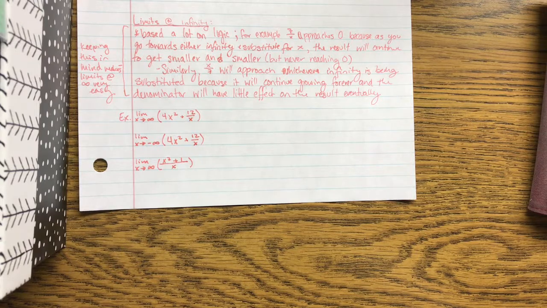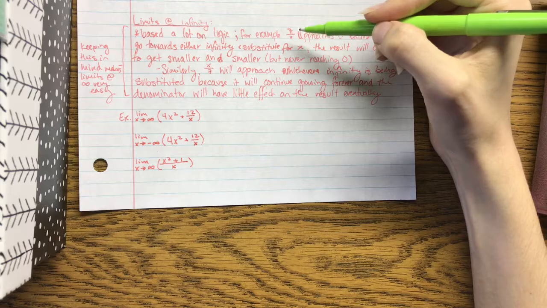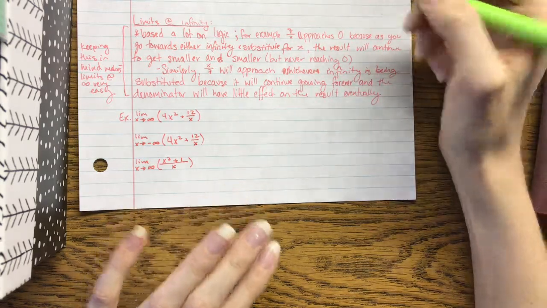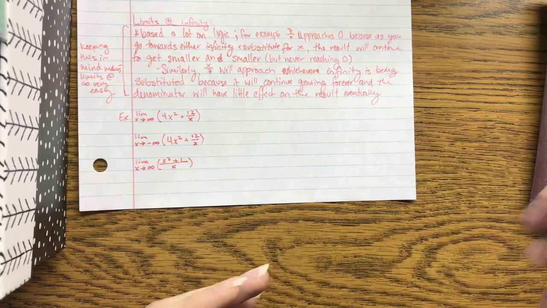Limits at infinity can be kind of confusing at first because you're not actually substituting in a constant. Instead, you're substituting in the idea of infinity. And so you have to rely a lot on logic in this case. Using this logic, you can take a look at really any number or set of numbers, and you can figure out what it is approaching by just adding more and more onto whatever variable.